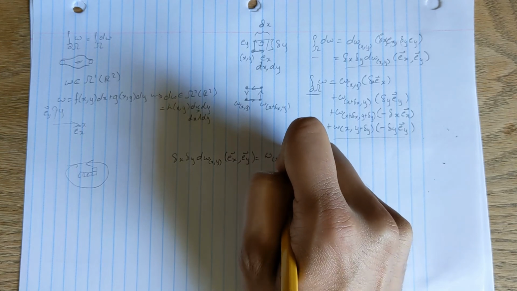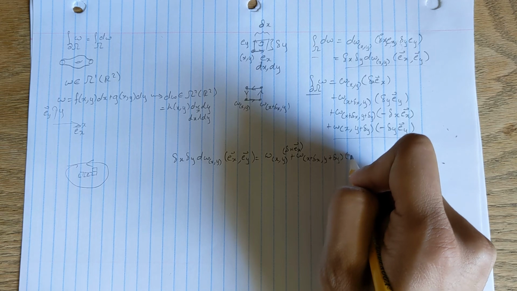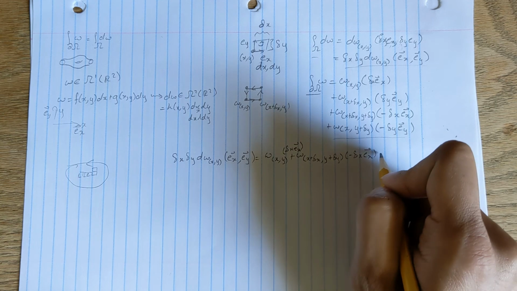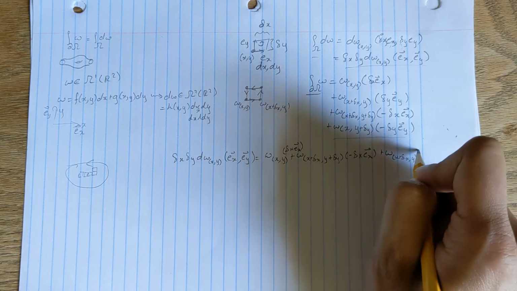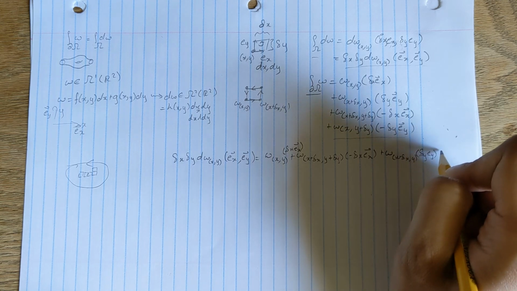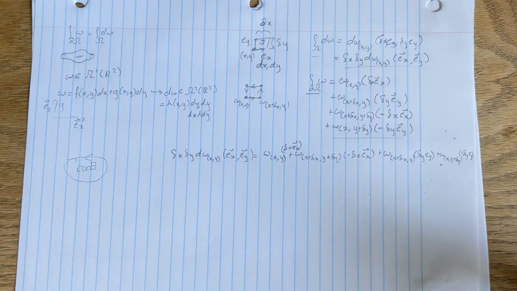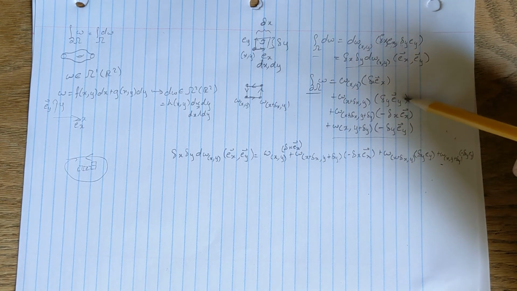This is evaluated on delta x ex, and this is evaluated on negative delta x ex, and then plus omega at x plus delta x, y, evaluated on delta y ey, and then plus omega at x comma y plus delta y, evaluated on negative delta y ey. Okay, so we cut out a bit there, but I basically grouped together the first term and the third term, and the second term and the fourth term.